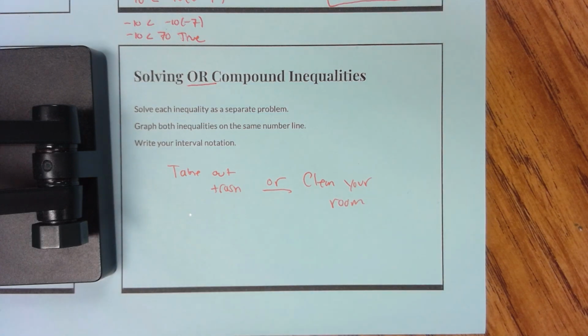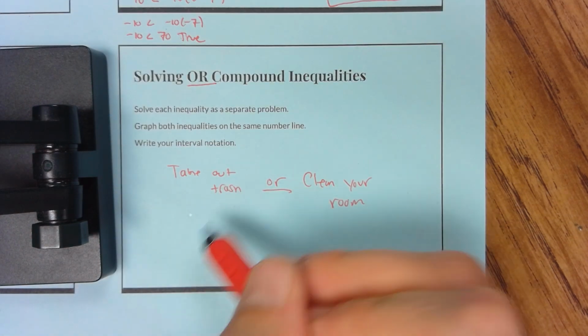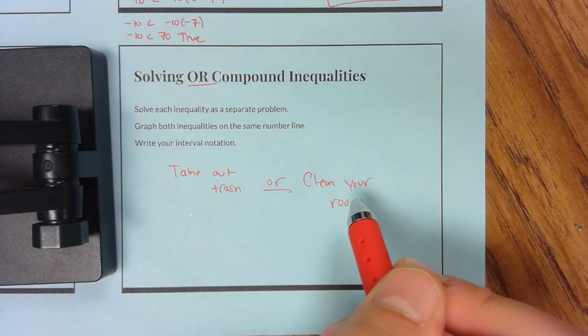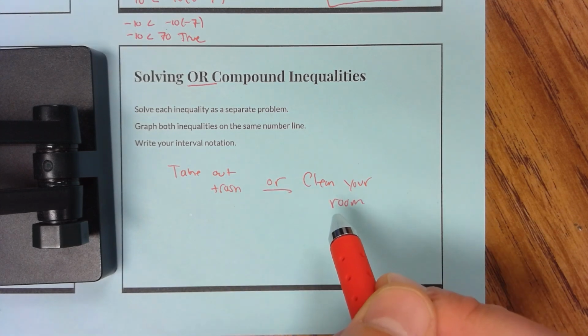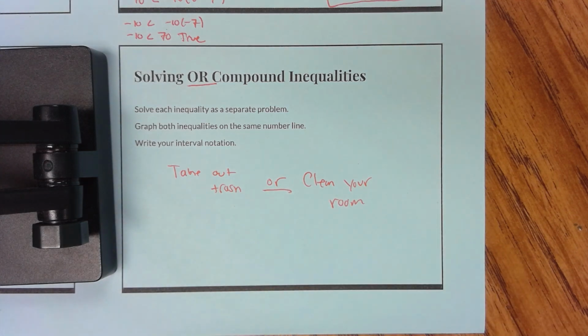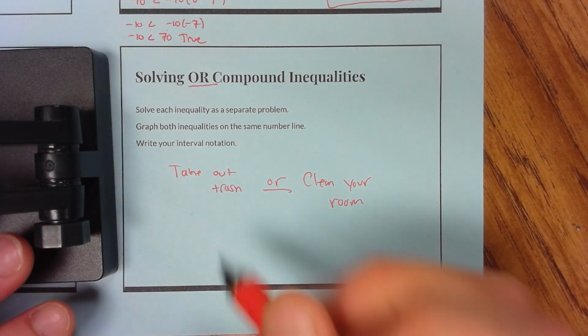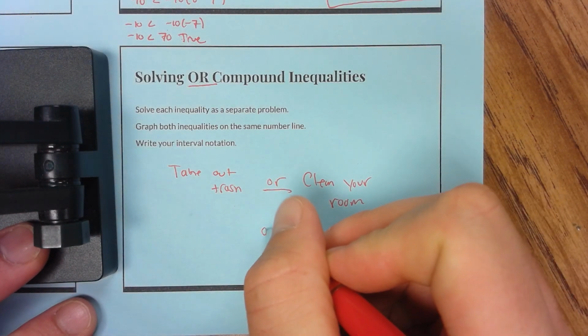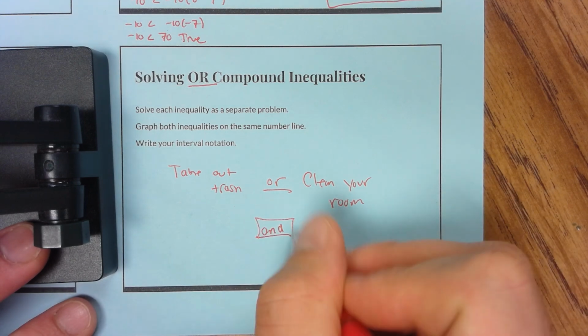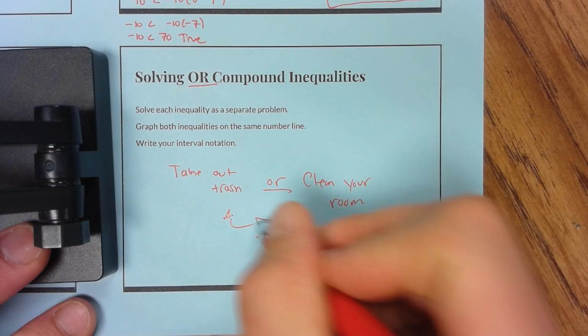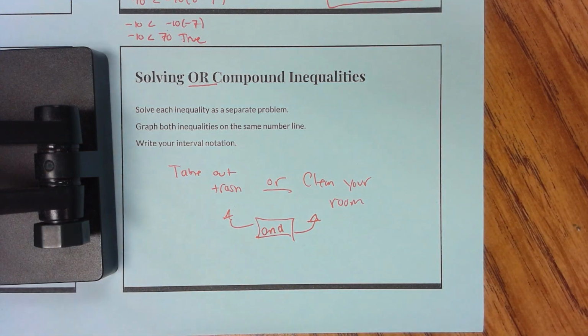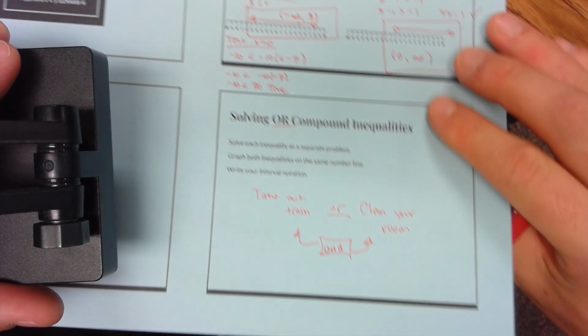So with an OR inequality, we're going to graph the solutions that make one inequality true and the solutions that make the other inequality true. We're graphing numbers that make one inequality true or the other true or both. So you can do both, but you technically don't need to. The flip side is if we change the or to and, which we're going to work on tomorrow, now your parents are expecting you to do both. If they say take out the trash and clean your room, they're expecting you to do both of those things. Paying attention to that subtle difference between the words or and can help us when we start to solve these inequalities.